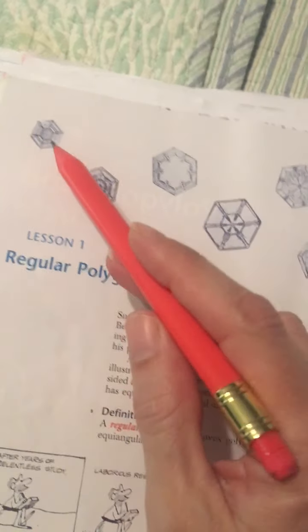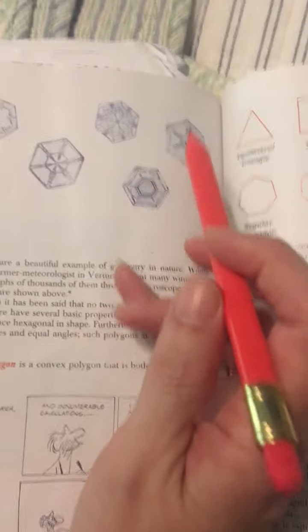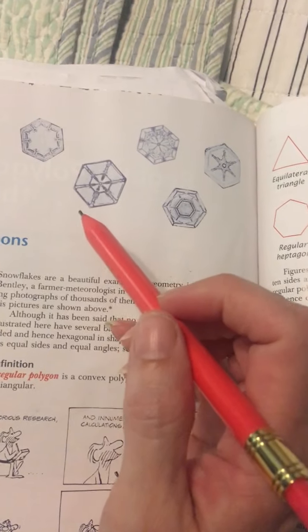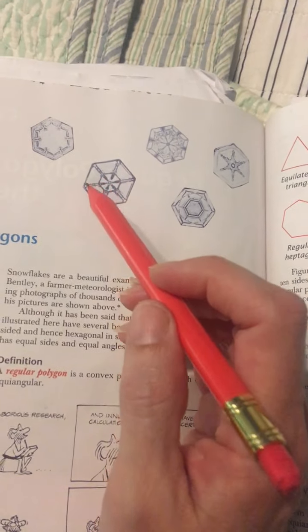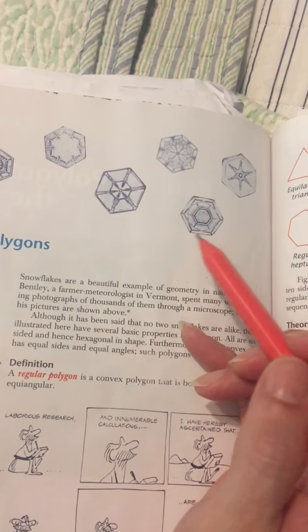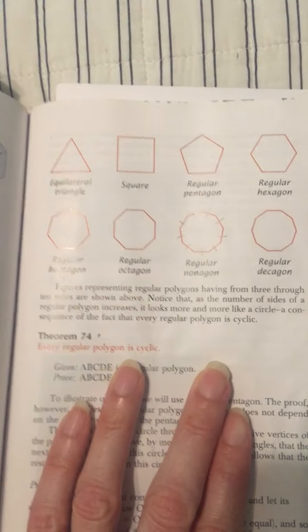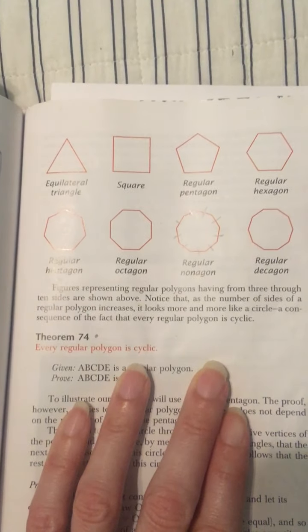Okay, equilateral and equiangular. So like these photographs of snowflakes under a microscope, these are regular polygons because we see all of their sides and angles are the same. Okay, so we can look at the first 8 regular polygons here.